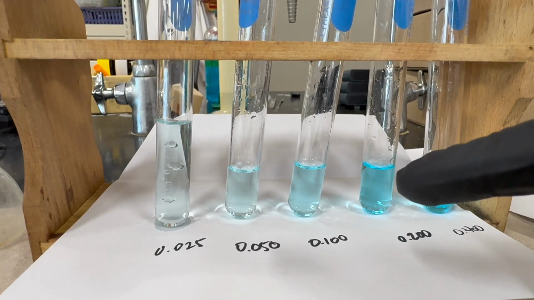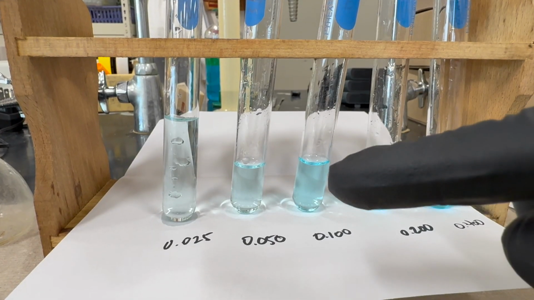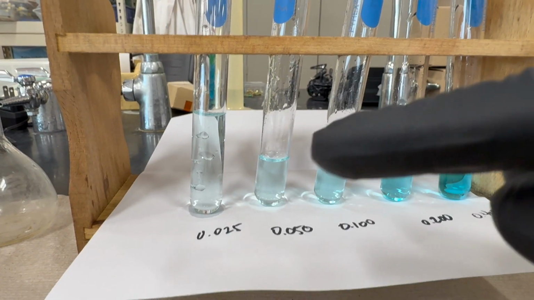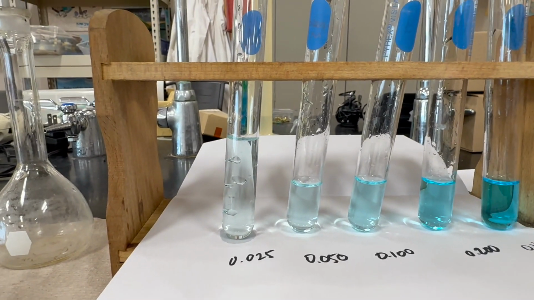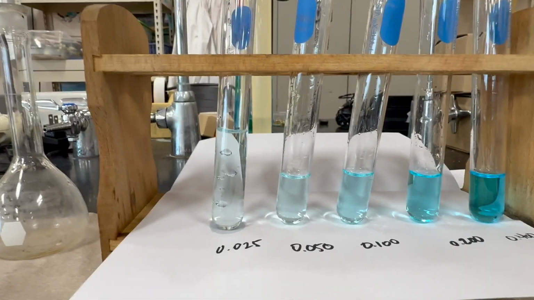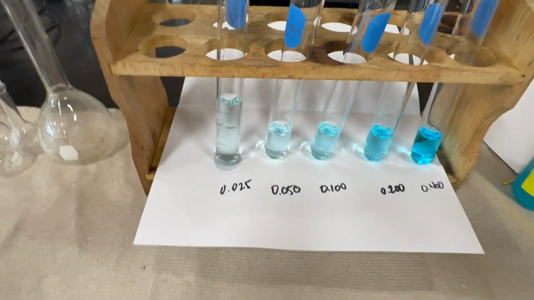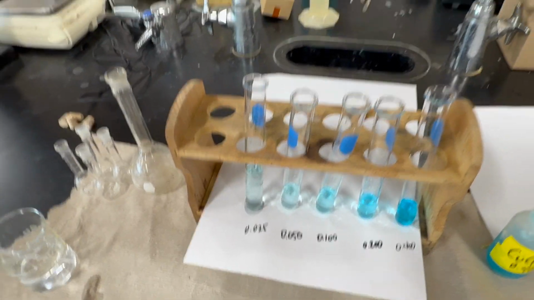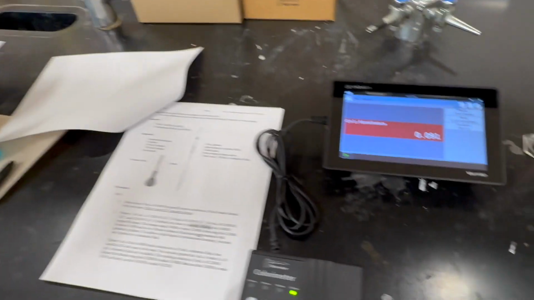Then we took 5 milliliters of 0.2 with 5 milliliters of water to make the 0.1, and then 5 milliliters of 0.1 and 5 milliliters of water to make the 0.025, which is why we end up with more. Okay, so we are now ready to get the absorbance of each of these dilutions.